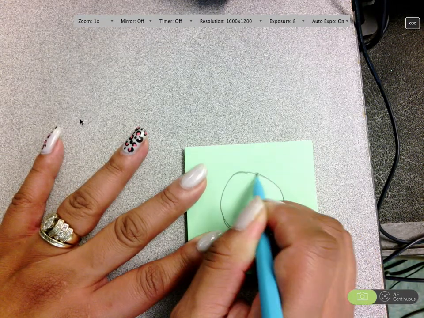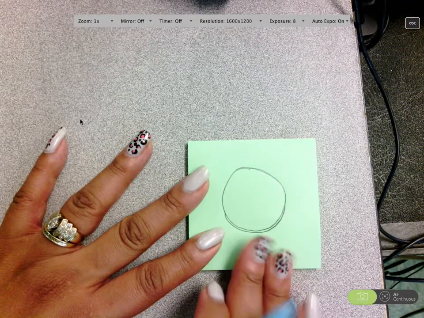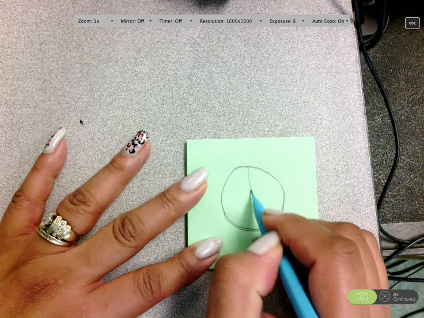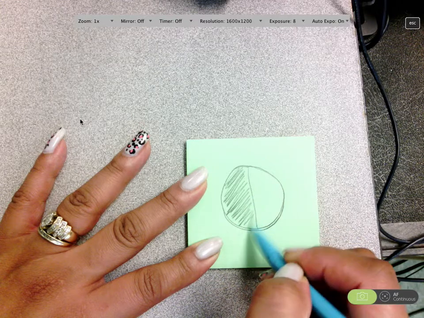Let's say it has a half-life of 5 seconds. So after 5 seconds, half of the stable element is going to decay, and that's going to become unstable. So after 5 seconds, we're going to get rid of half. Let the shaded part represent the decay.